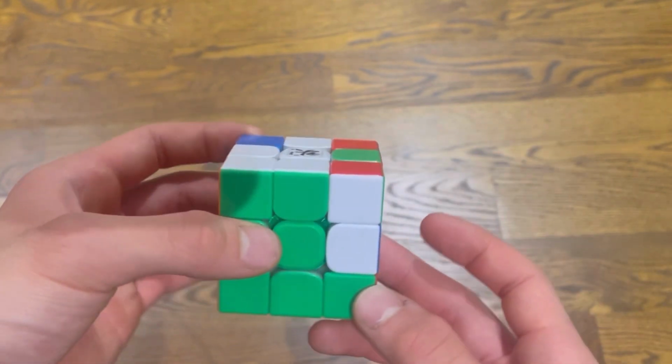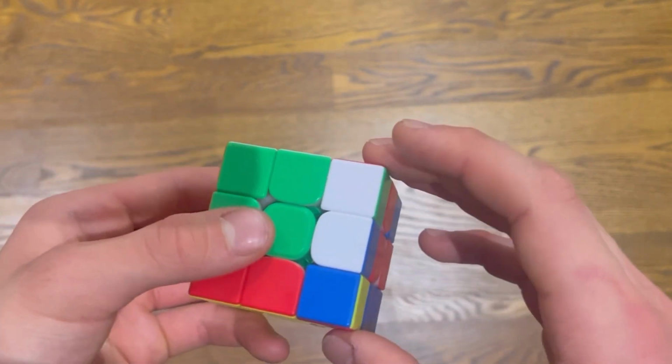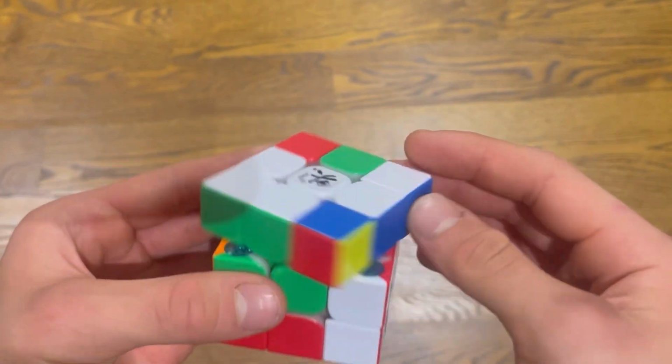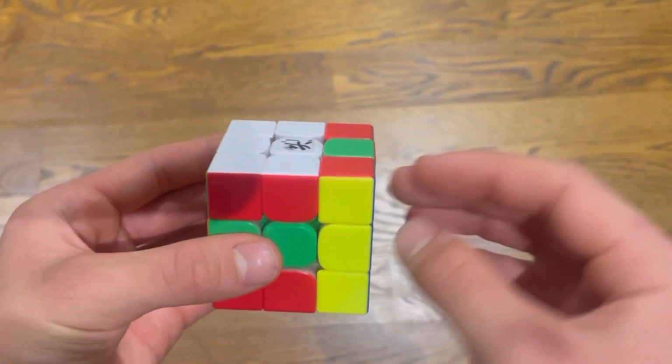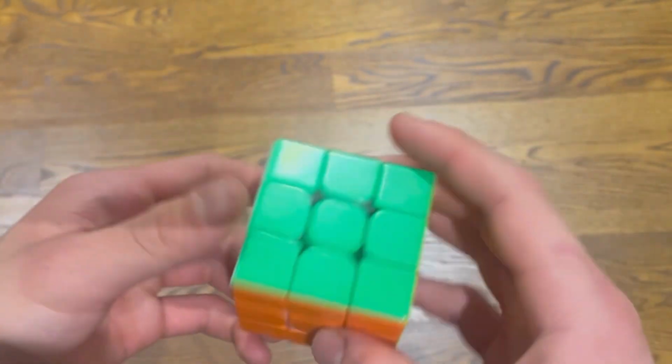Now I move just the bottom layer until I find my next piece, and I do it one more time until yellow faces bottom. R, U, R prime, U prime. R, U, R prime, U prime, and just move the sides until the cube is solved.